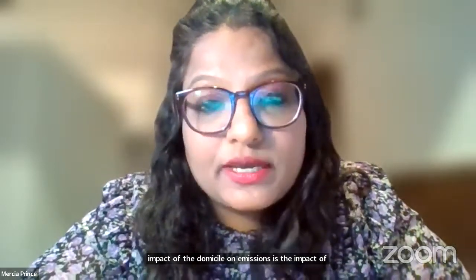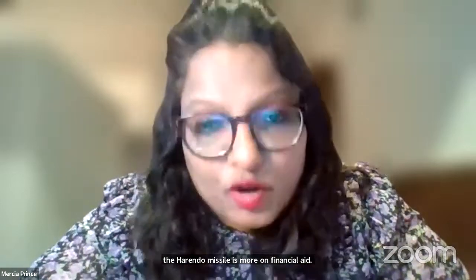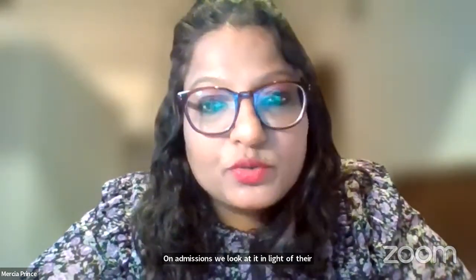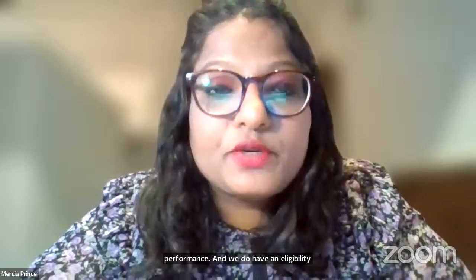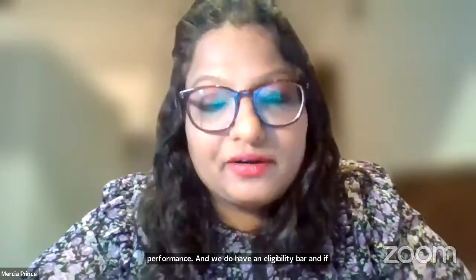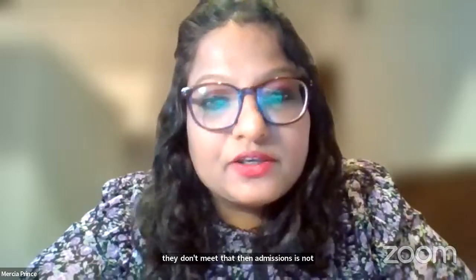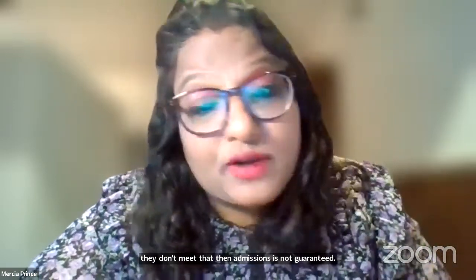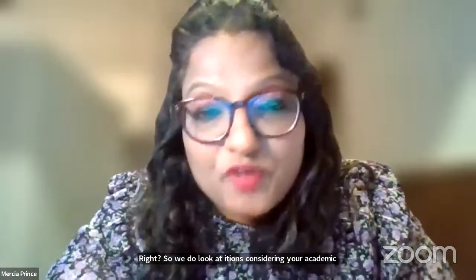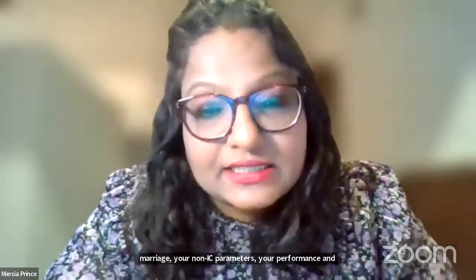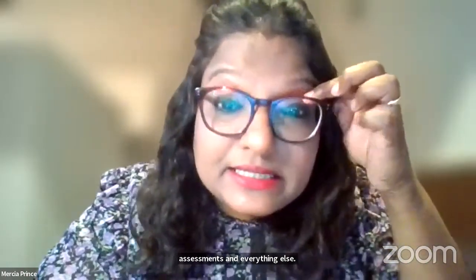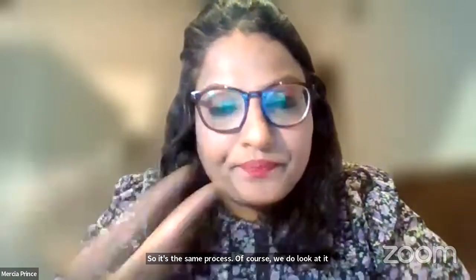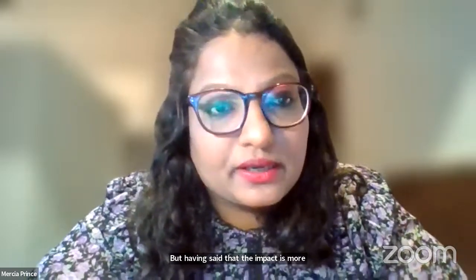On admissions, we look at it in light of their overall performance, and we do have an eligibility bar. If they don't meet that, then admission is not guaranteed. So we look at admissions considering your academic merit, your non-academic parameters, your performance and assessments, and everything else. So it's the same process. Of course, we do look at it with some leniency, because we have some criteria to fulfill. But the impact is more on financial aid, and Jayati can tell you what that would be.